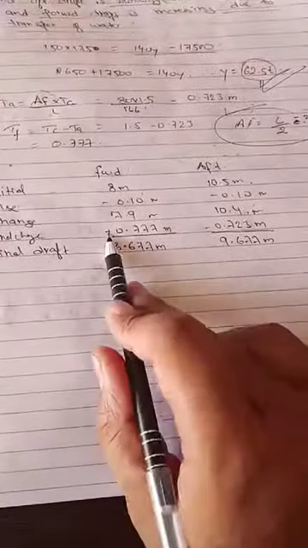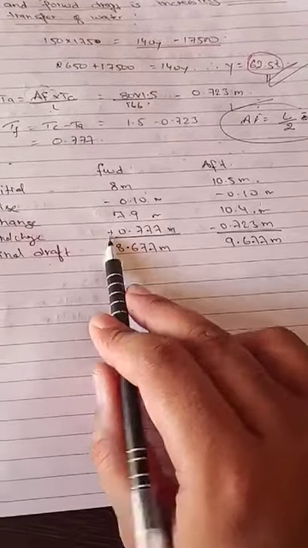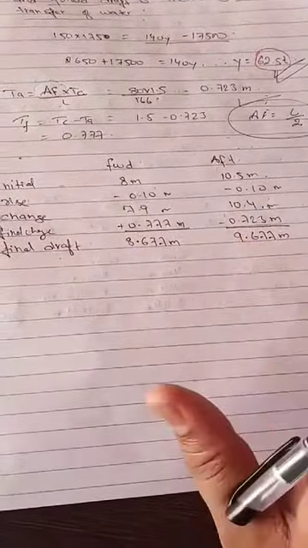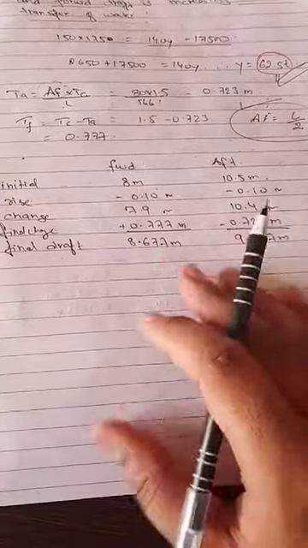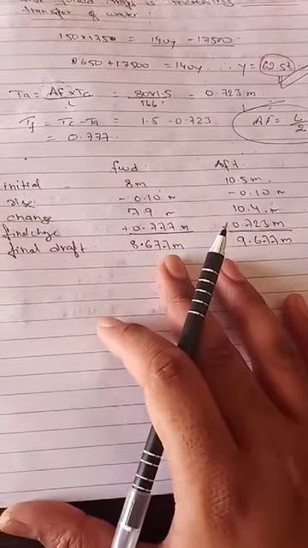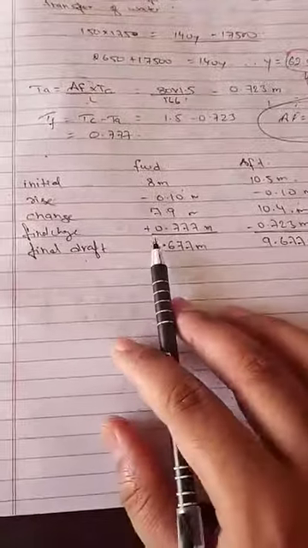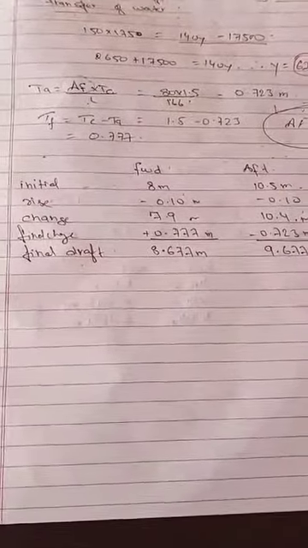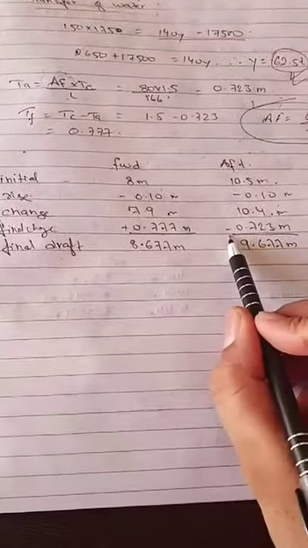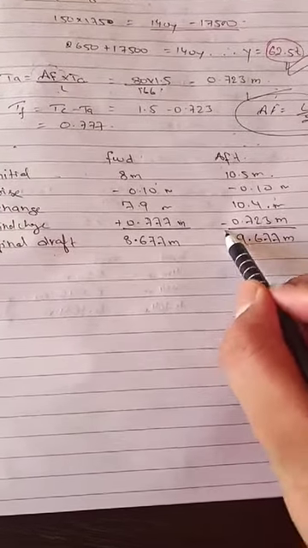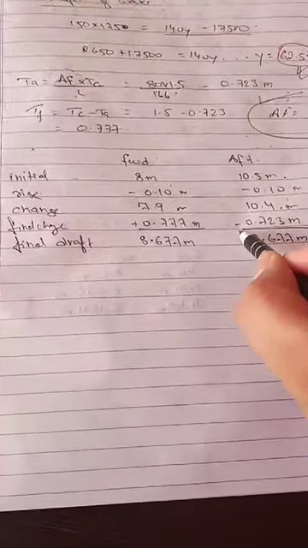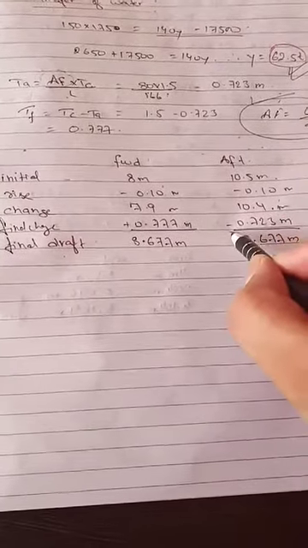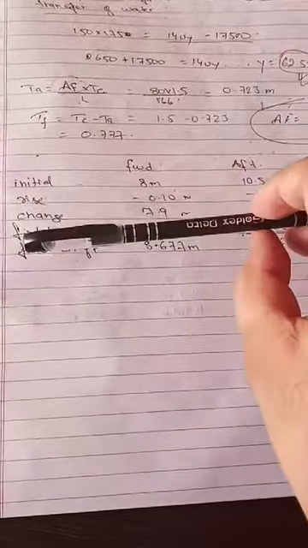I hope you guys are not going to ask me why I added here and why I did subtraction here, because I have already discussed it 3-4 times previously. But if you are still confused, let me discuss it once again. Because we are discharging from the aft, there is subtraction in the aft, and as we discharge anything from the aft, the aft draft will rise.